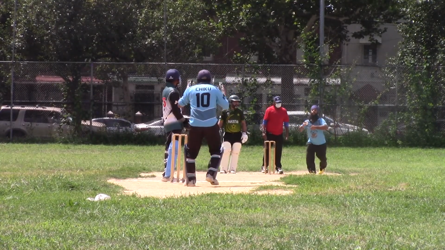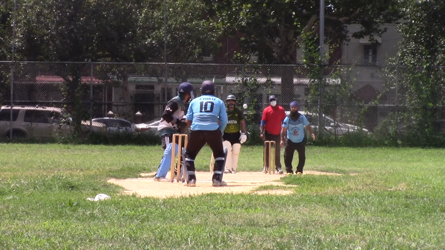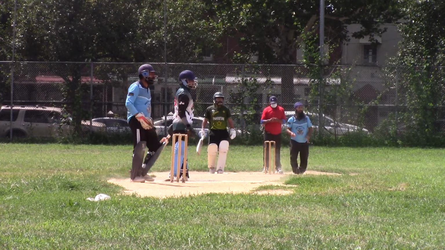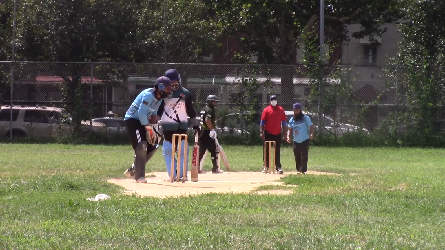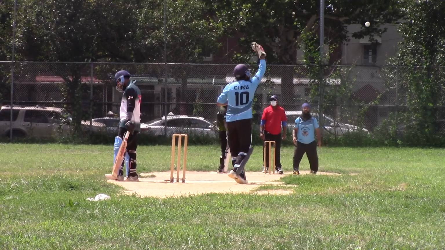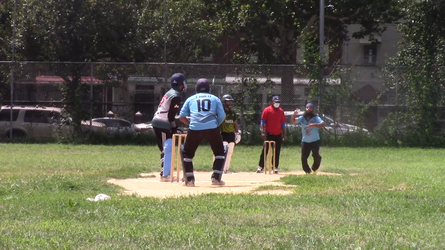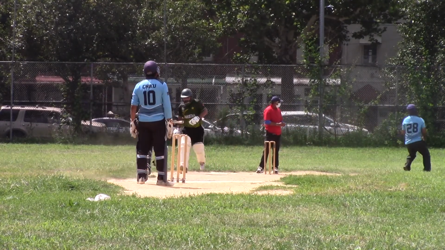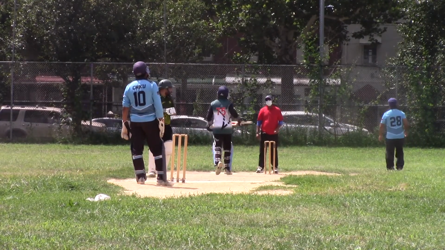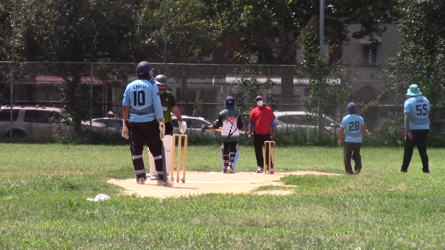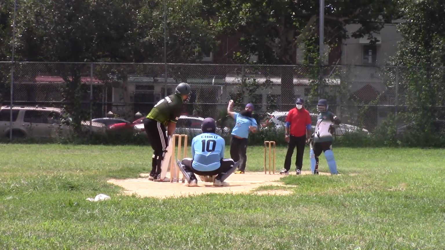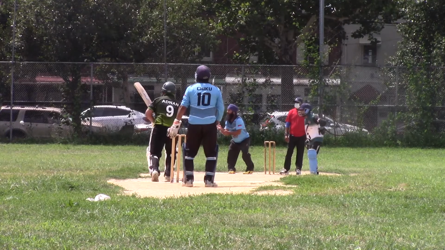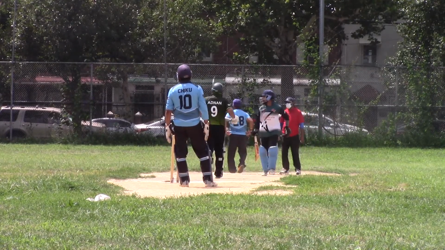Straight to the fielder for 1. Changing the bowler again, Johnny Singh, right arm gentle medium spin. Wally gets a single down the ground. The score now 39 for 2. This is the 10th over.